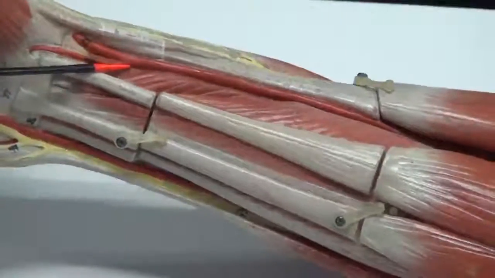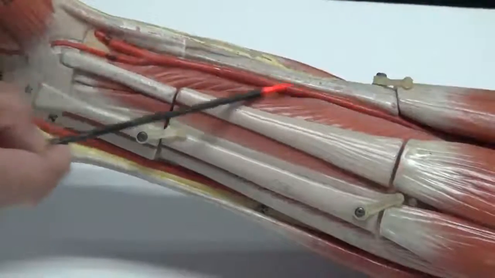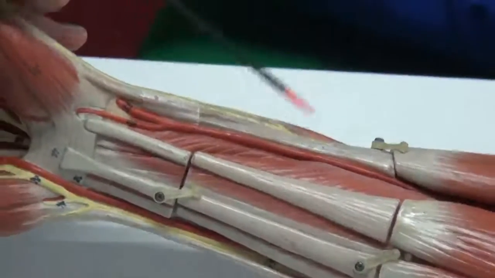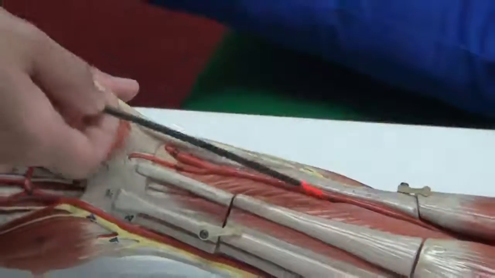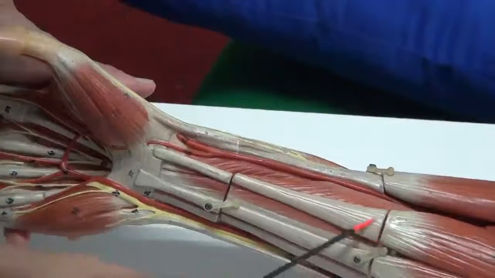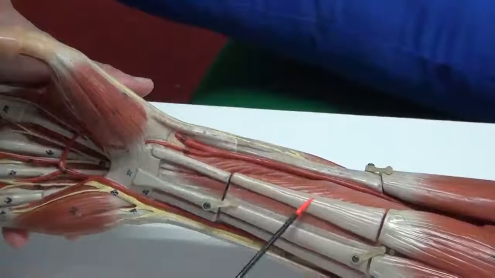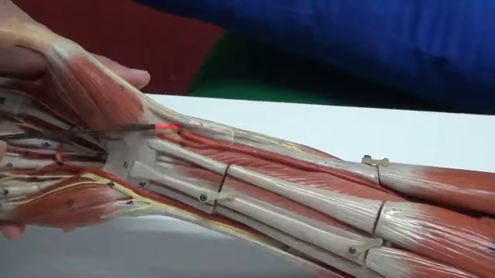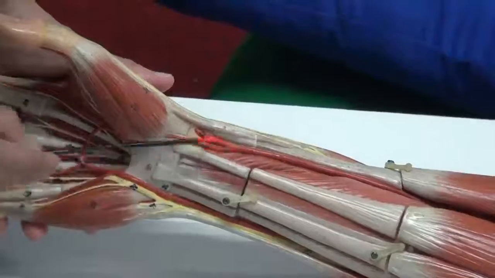Can you see this artery? So this is the thumb, so you know that this is laterally. This artery is lateral to the flexor carpi radialis tendon. This is tendon of flexor carpi radialis muscle. So this artery is the radial artery.